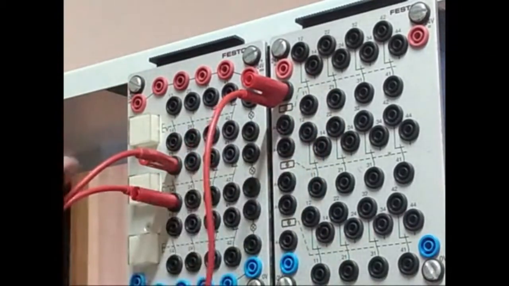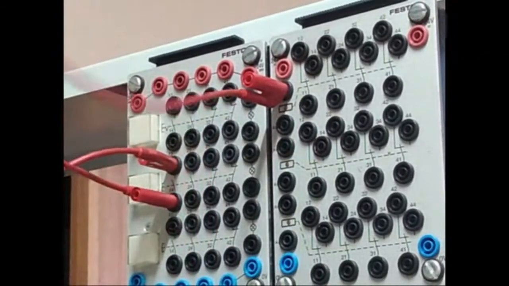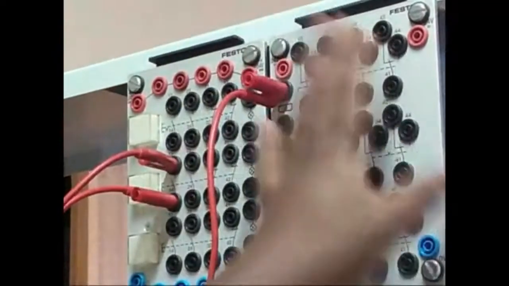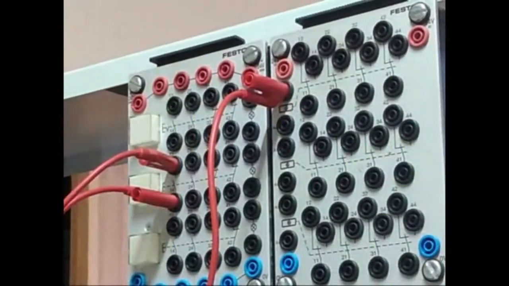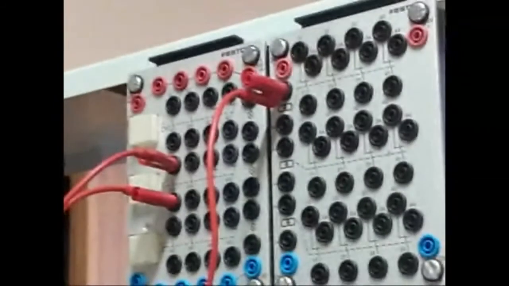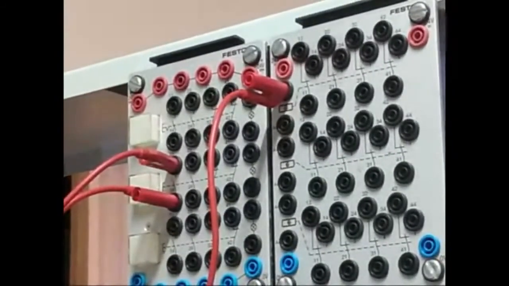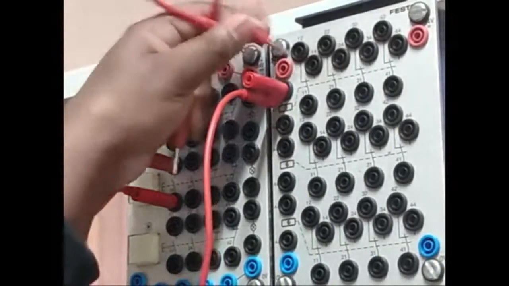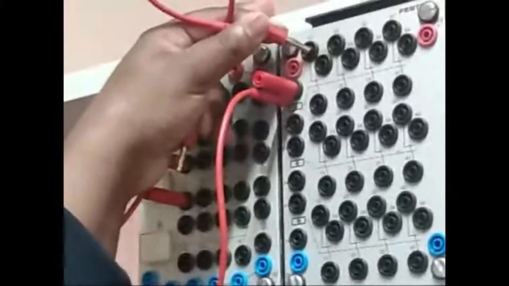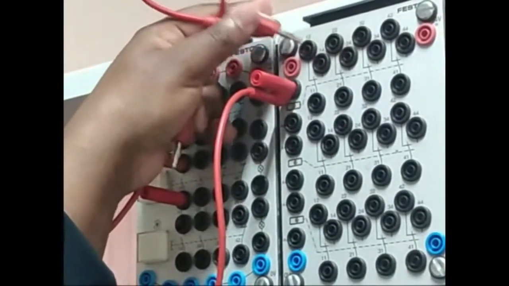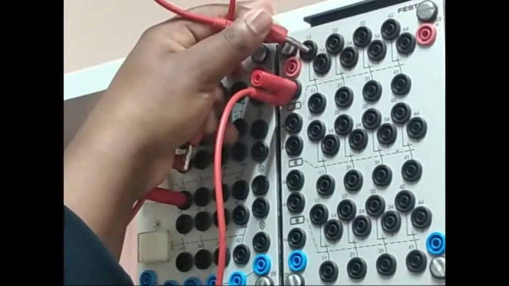So a relay, from there we were supposed to go directly there. Now we are going to a relay. Imagine this relay is a 500 volt. Then we have 12 there.